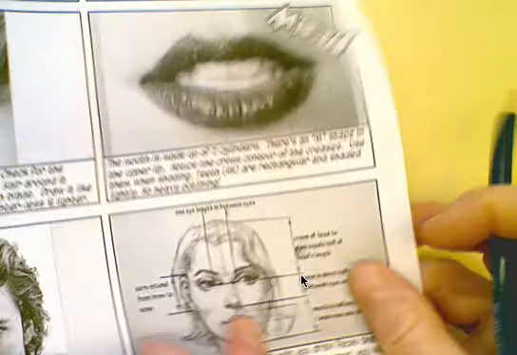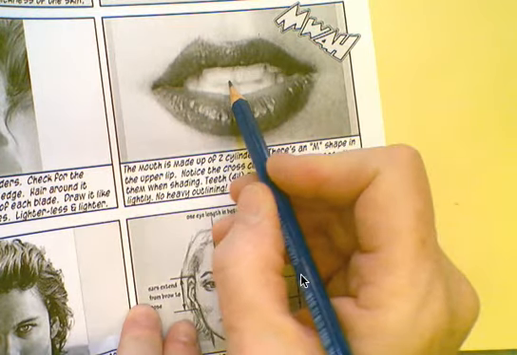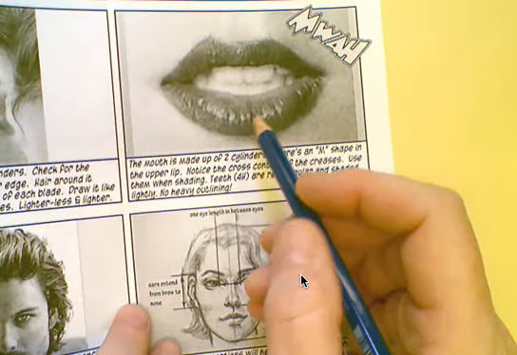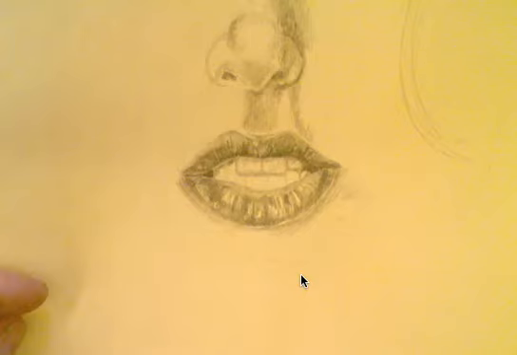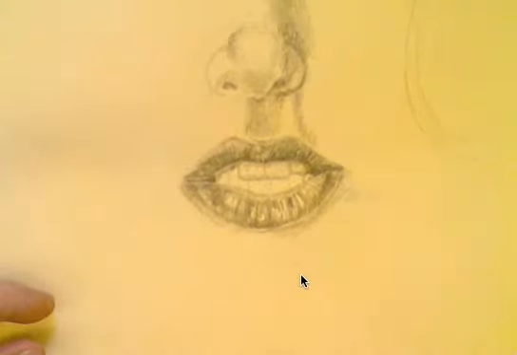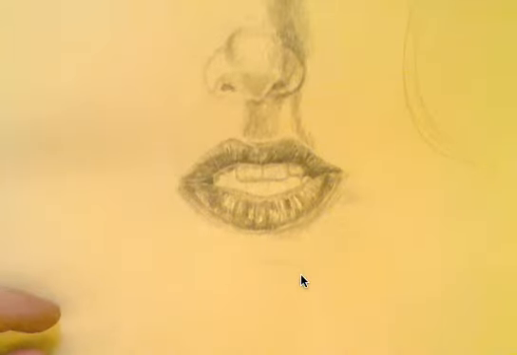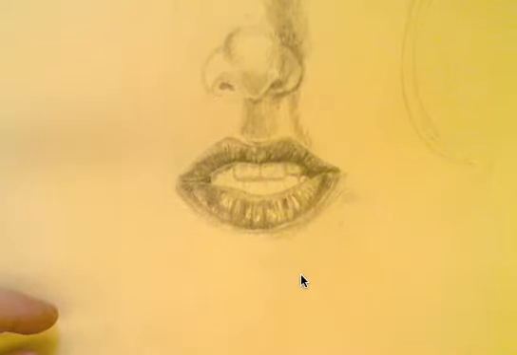So we have to work delicately. Look at how nice and soft these are. Yesterday I got a little scared because I didn't want her looking like a rabbit with big buck teeth in the front. So you have to be careful.